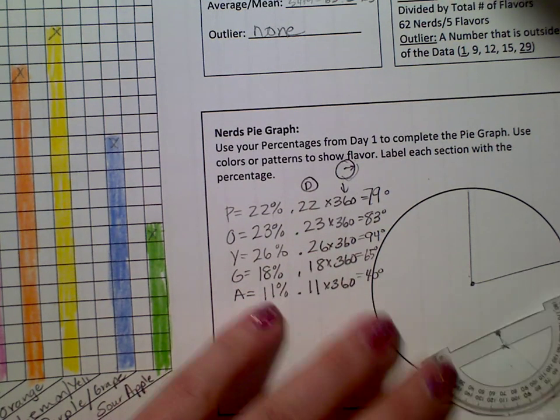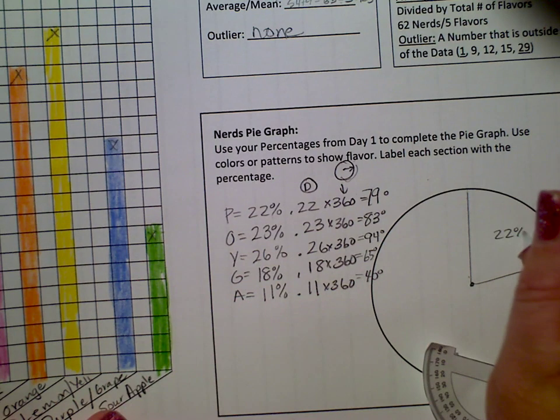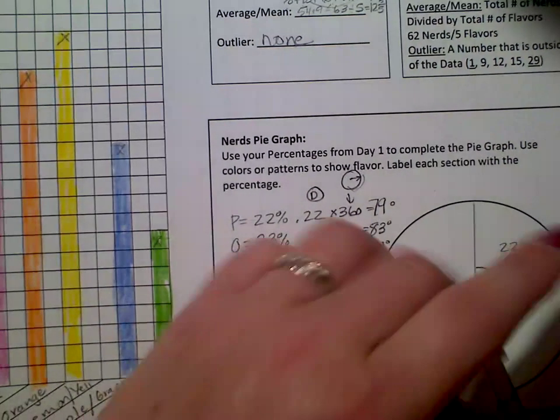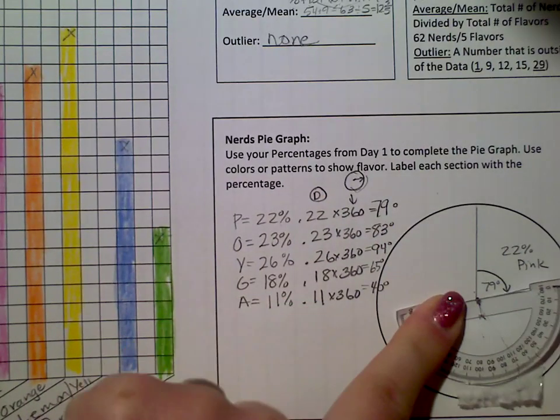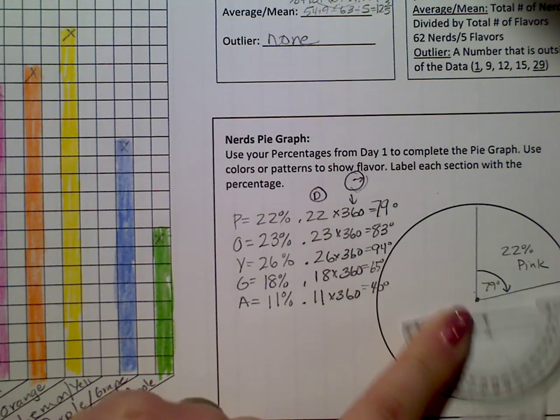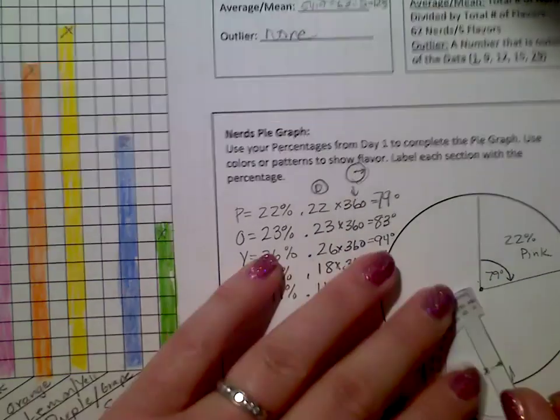Dot line. And that means that this is 23%, 83 degrees. Put my center point on here. It's kind of upside down, so it's a little awkward. Find the number 83 and put your mark. Take your straight edge from your protractor.